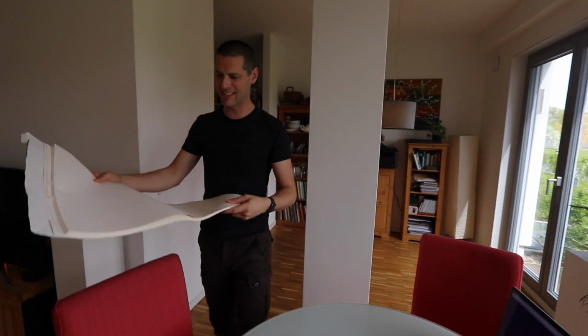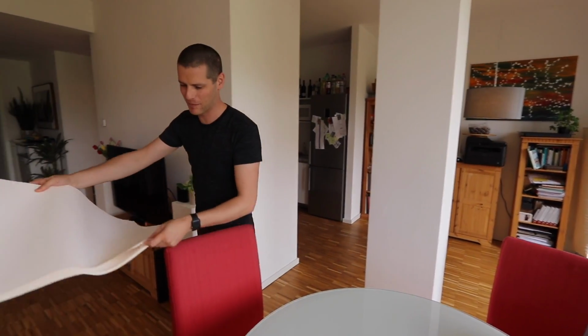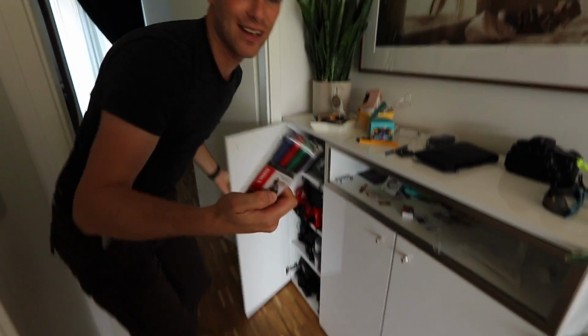I'm going to go and get some paper and some pens. I've kept this bit of paper for years thinking one day I'll have a use for this big paper, and now I do. These are going to come in handy.